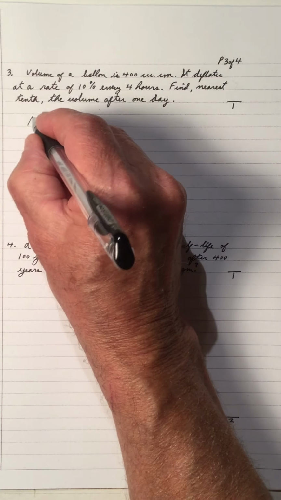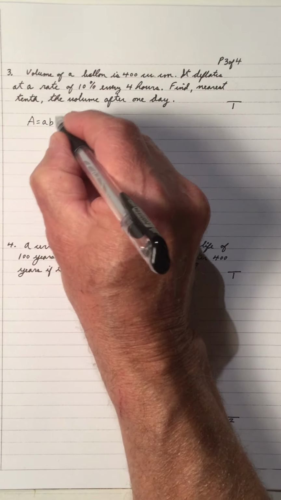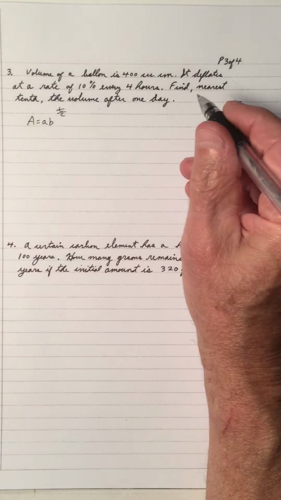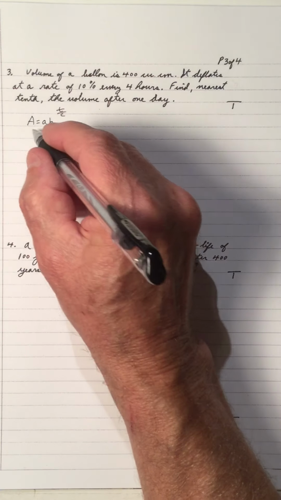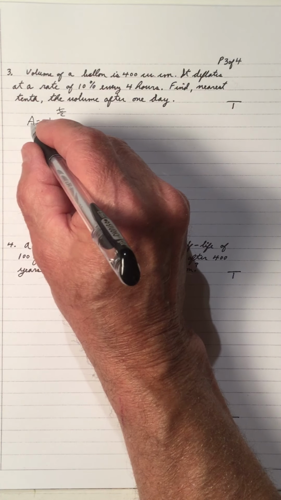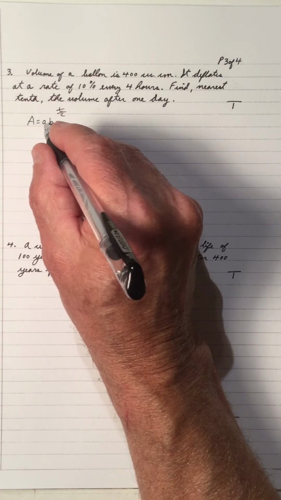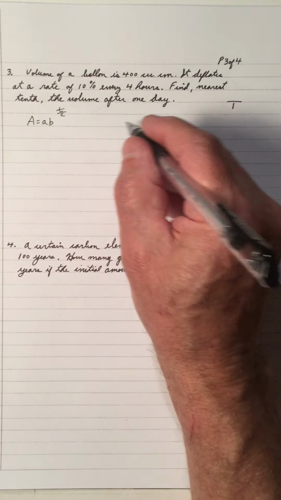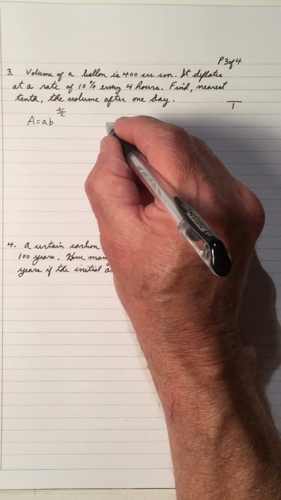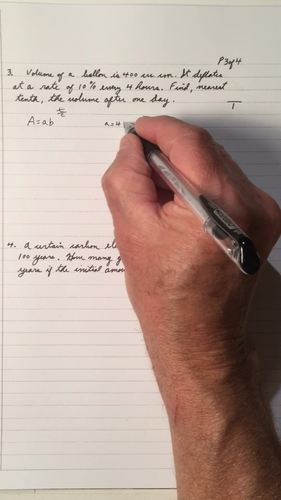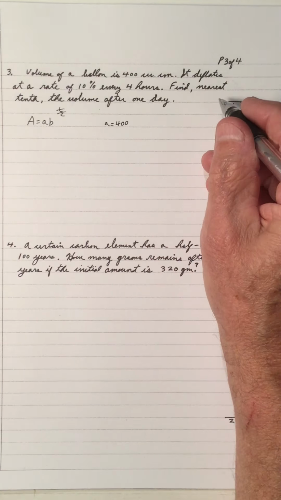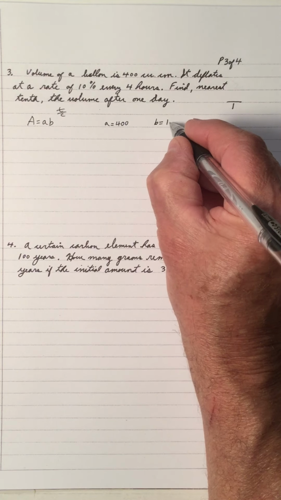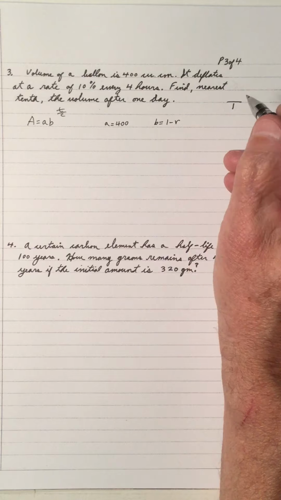Again, the equation A equals A, B, T over C, and we have the volume. If you wanted to, you could put V for volume and V0 for the initial, or leave it like that. So the initial volume A is 400 cubic centimeters, and it deflates, so that means the base is 1 minus the rate.